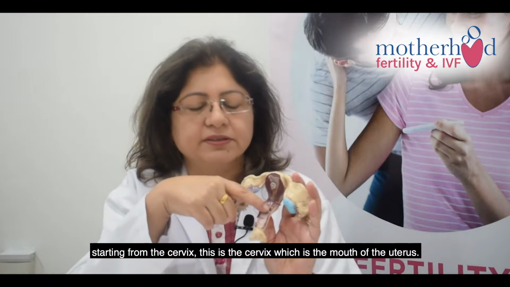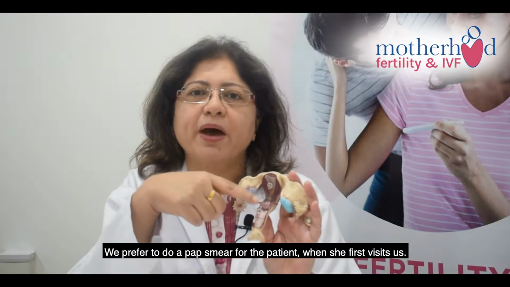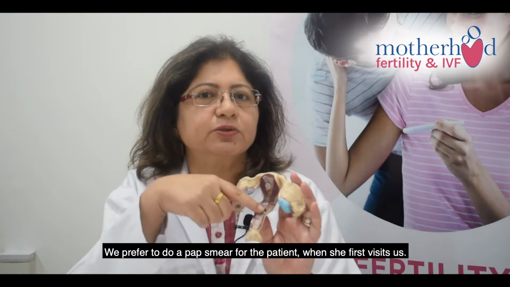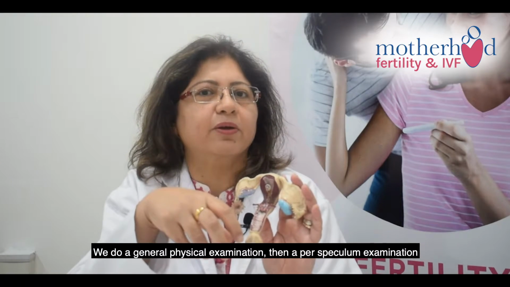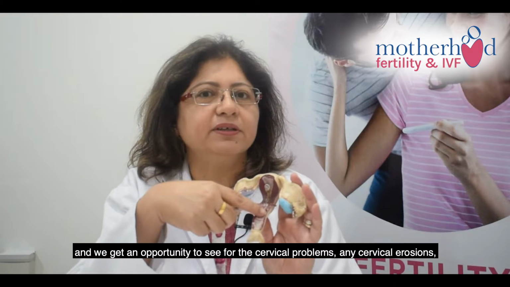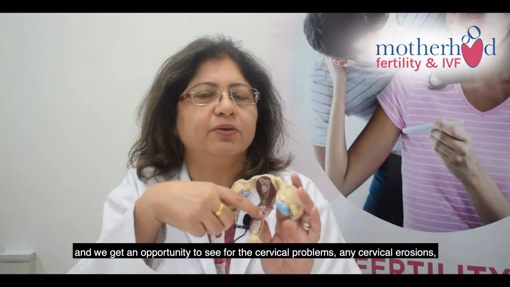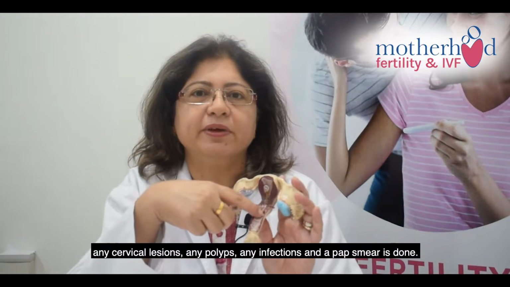Starting from the cervix, this is the cervix, which is the mouth of the uterus. We prefer to do a pap smear for the patient when she first visits us. We do a general physical examination, then a per speculum examination, and we get an opportunity to see for cervical problems, any cervical erosions, cervical lesions, any polyp, etc., or any infection, and a pap smear is done.